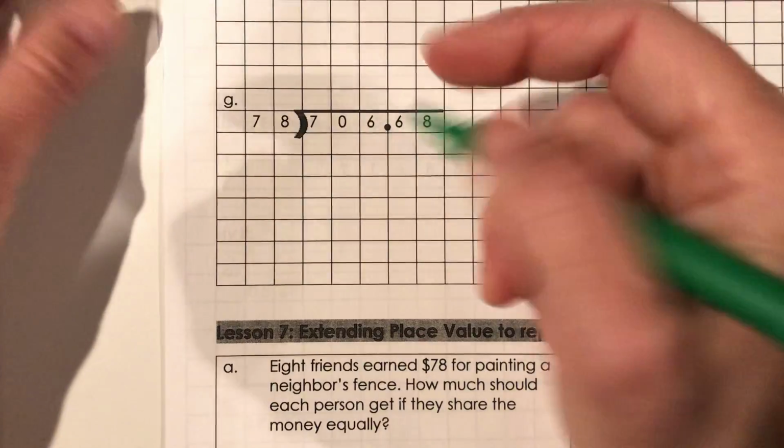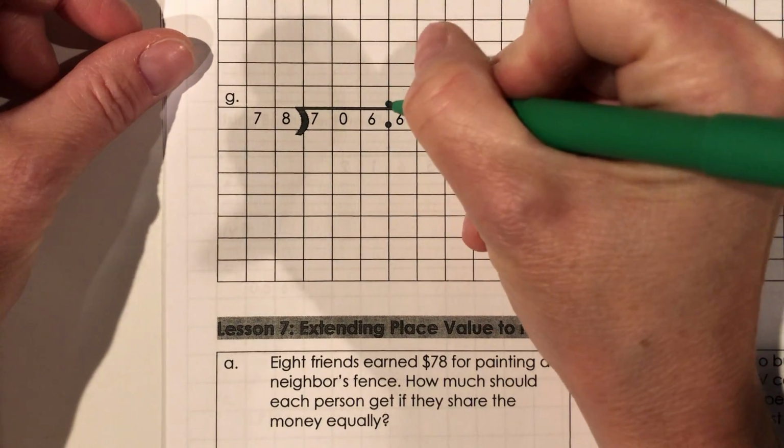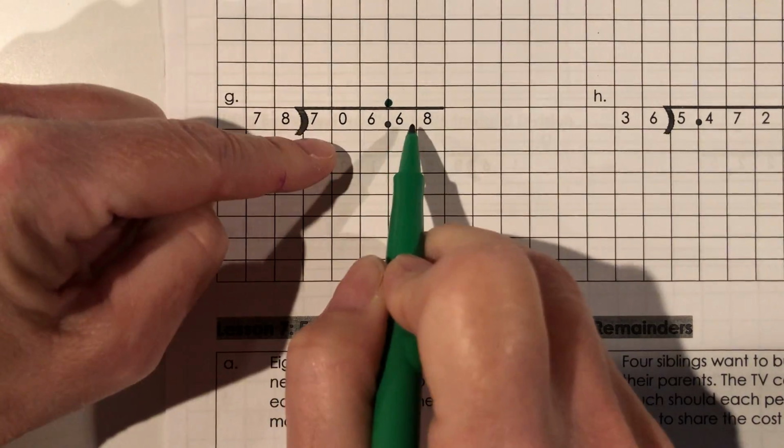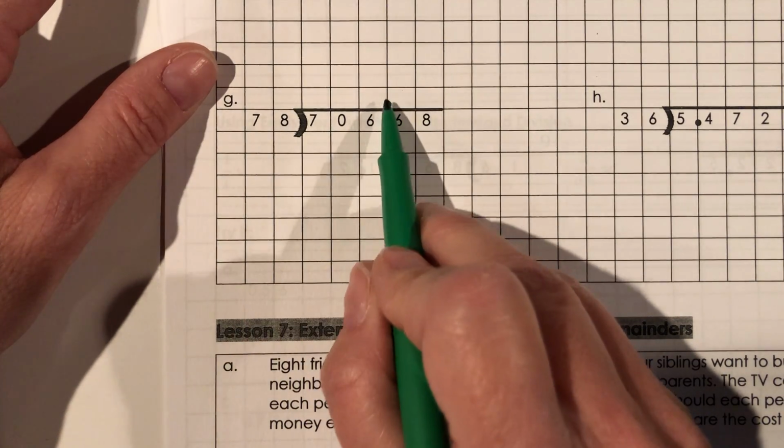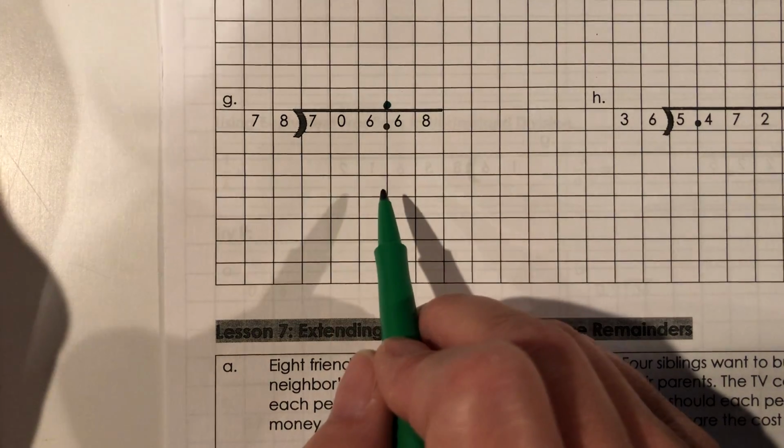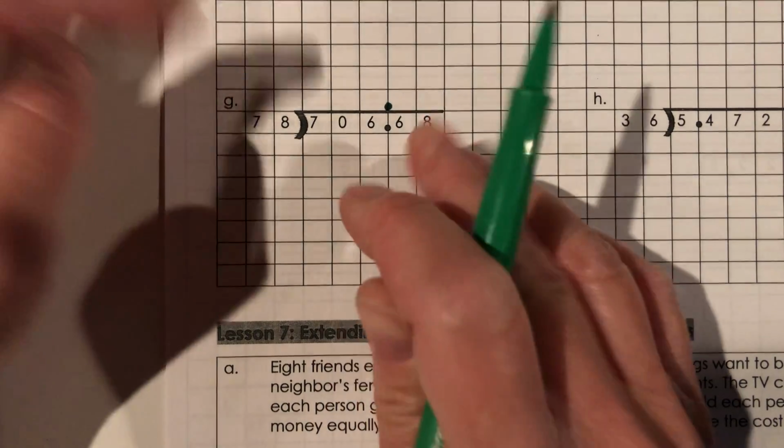78. First off, see this decimal point? I'm going to put it right where it goes because it's a whole number divided into a decimal. If there's a decimal value on the inside and a whole number on the outside, all you need to do is bring up your decimal point and divide like normal. If you're feeling good about it, press pause and then press play to see if you're right.